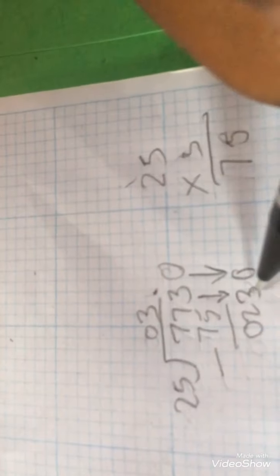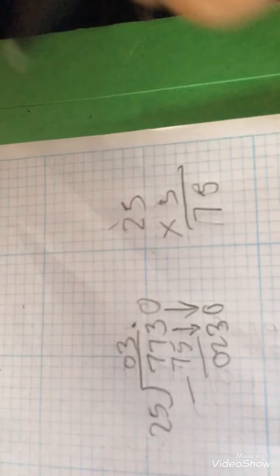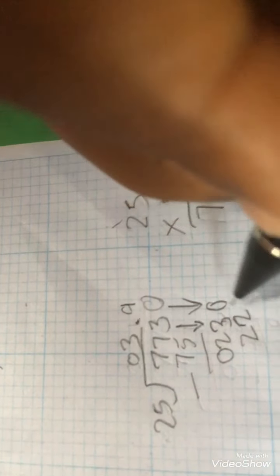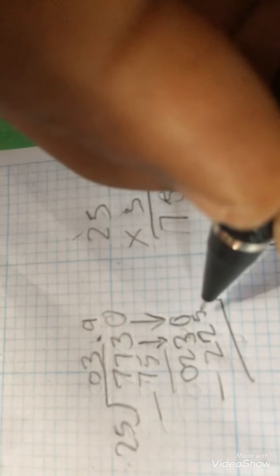So we know we have 200s, so these 2 4s are going to turn into 8, and then we have 125 and 30, so that's going to be 9, and then we're going to get 225 here. Go ahead, do the subtraction.